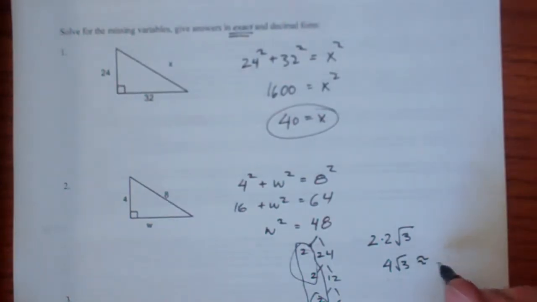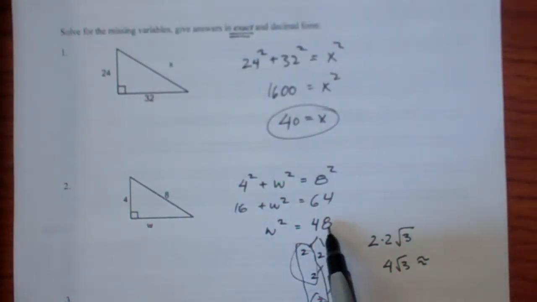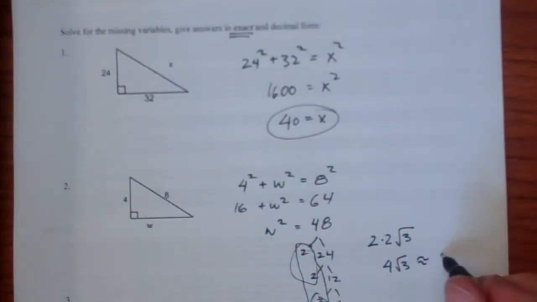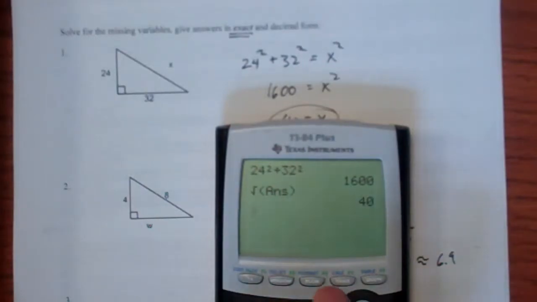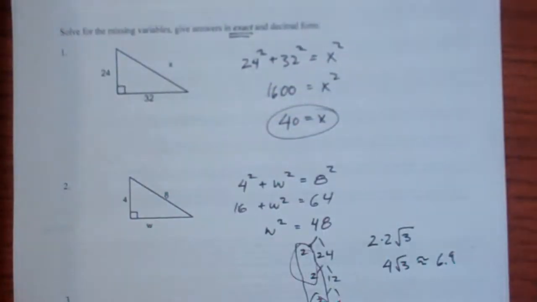And my decimal approximation, well, the square root of 49 is 7, so you know that this is going to be like 6.9 something. We can see that the square root of 48 is 6.928. Round it, and that is correct. So there's your best answer for that one.